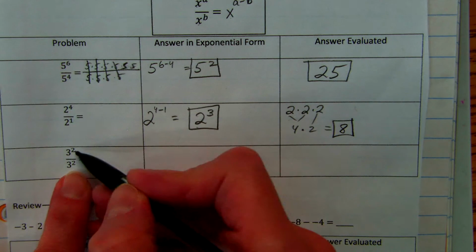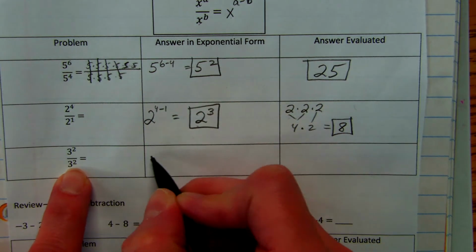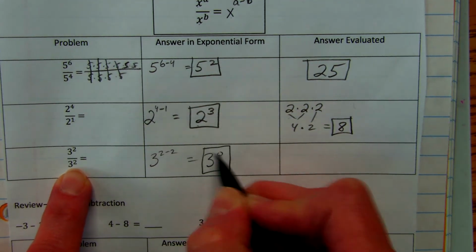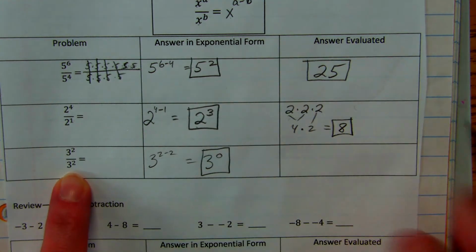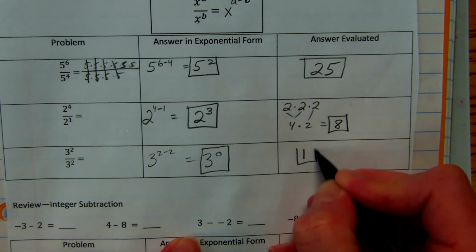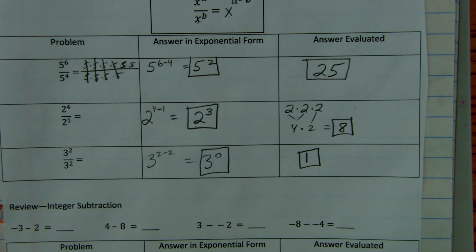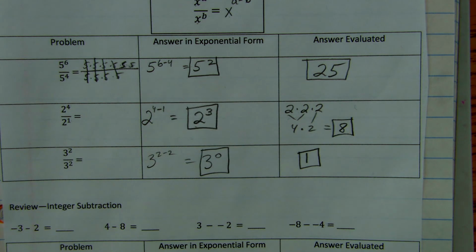All right, so if I take 2 minus 2, I'm going to get 3 to the 0 power. So remind me, when I have something to the 0 power, it's always 1. And we had a little activity we looked at the other day for why it's always 1. It has to do with the pattern as we look at positive exponents and negative exponents and what's in the middle.